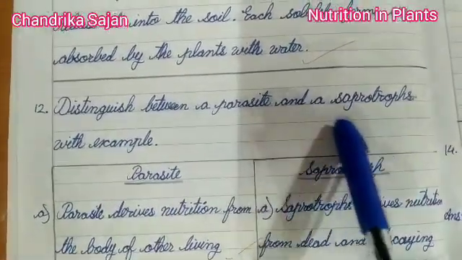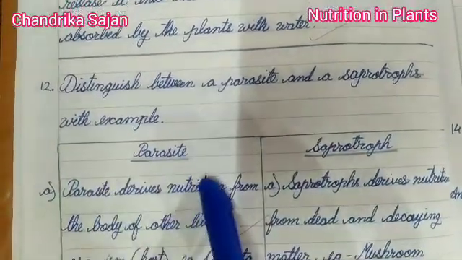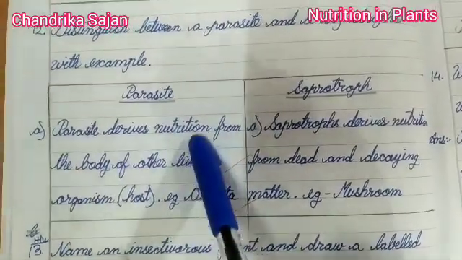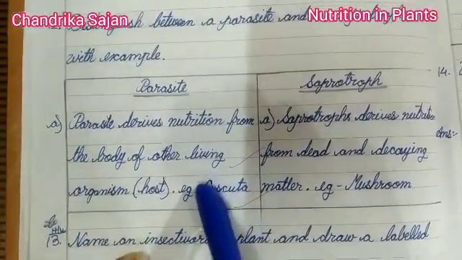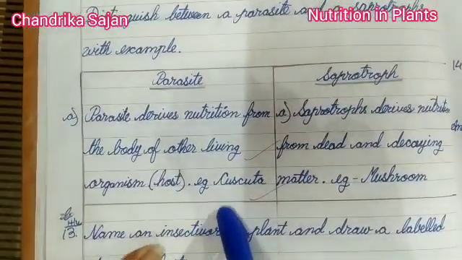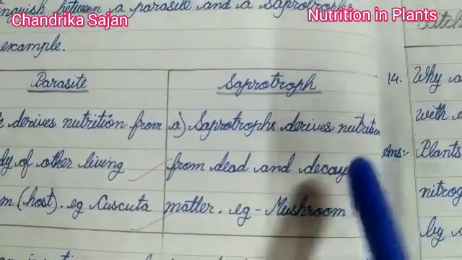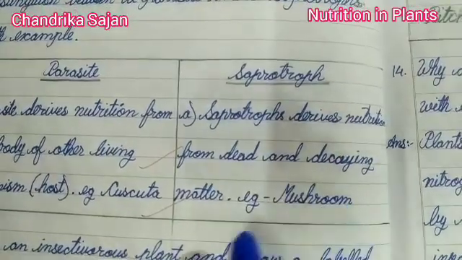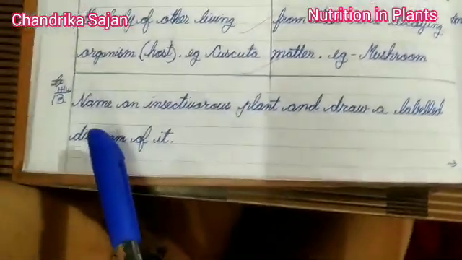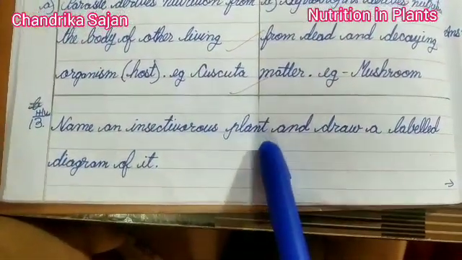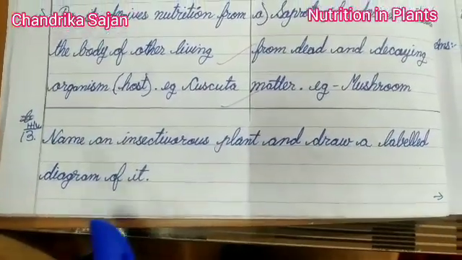Distinguish between a parasite and a saprotroph with an example. Parasite derives nutrition from the body of another living organism, the host. Example, Cuscuta. Saprotroph derives nutrition from dead and decaying matter. Example, mushroom.